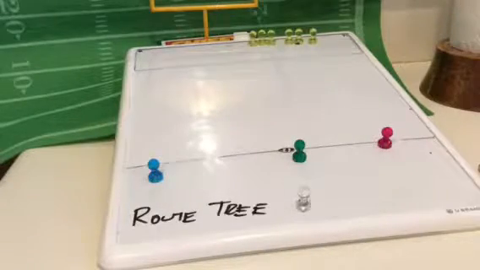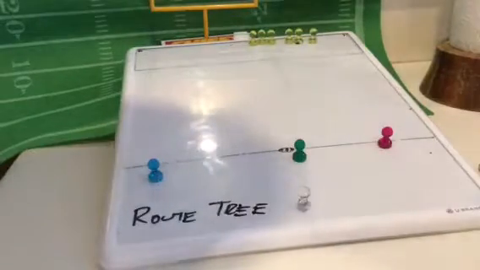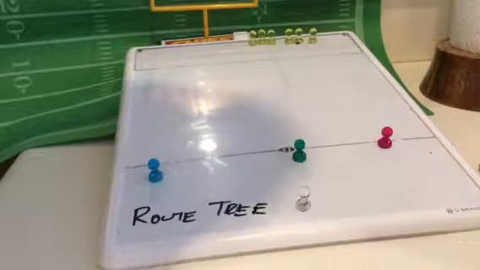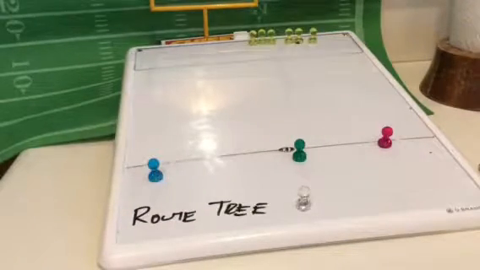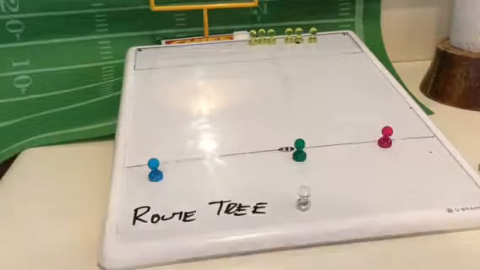Okay, I'm going to run you guys through the route tree really quick. The route tree will be on the wrist coaches, and they're also in the playbook. So take a look at that and get to know them. You need to know them off the top of your head because that's also going to be our audible scheme.